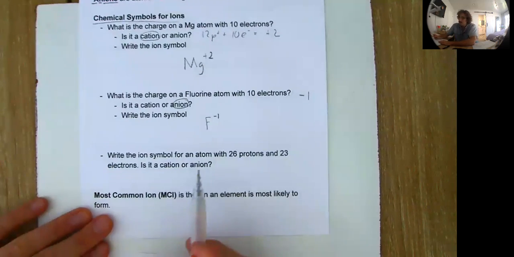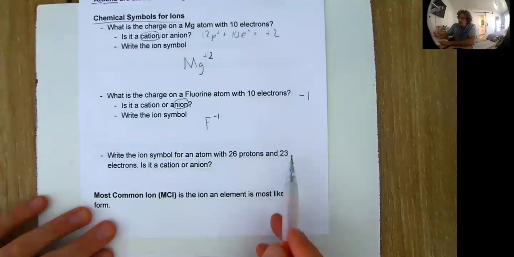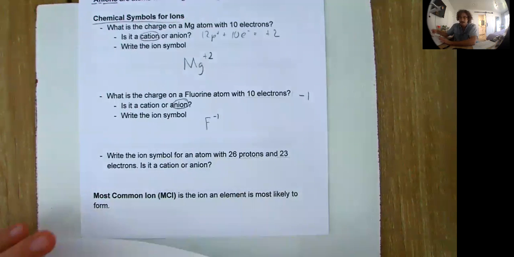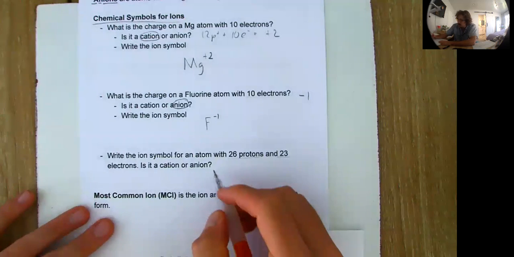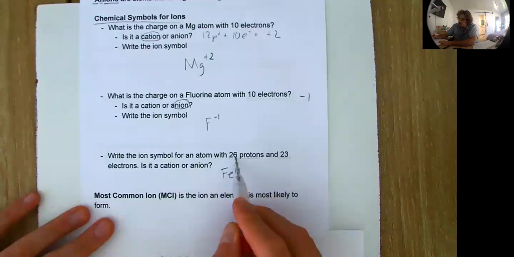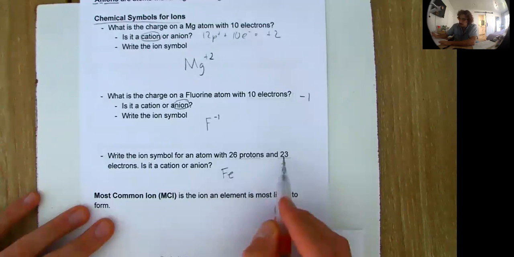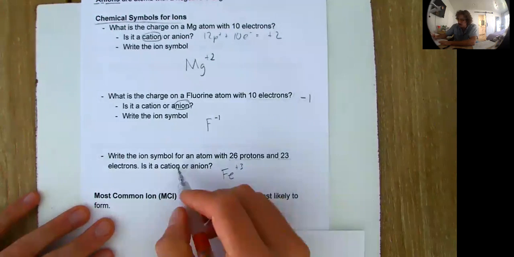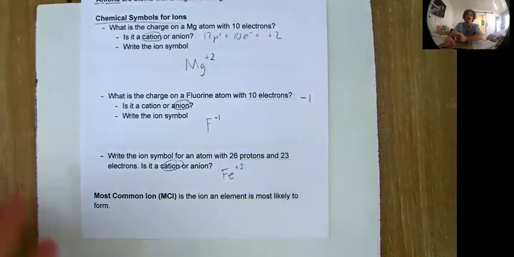Write the ion symbol for an atom with 26 protons and 23 electrons. So the ion symbol, if we find 26 on the periodic table, it's iron, Fe for iron. And since the protons are winning by 3, the protons are positive, electrons are negative, I know that it's a positive 3 charge. That's the complete symbol. It's a cation because it's positive. That was probably really quick. You could rewind and review if you need to, but I'm expecting you to be pretty quick with these answers as we get into ionic compounds and more.